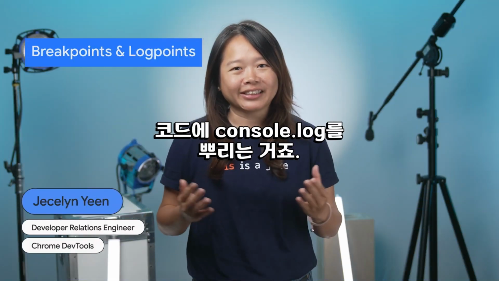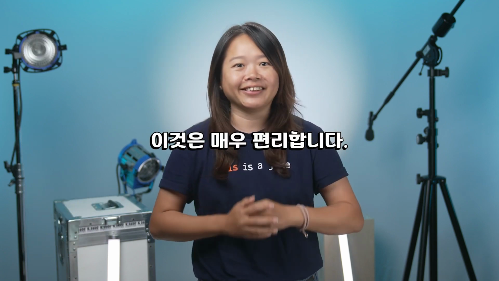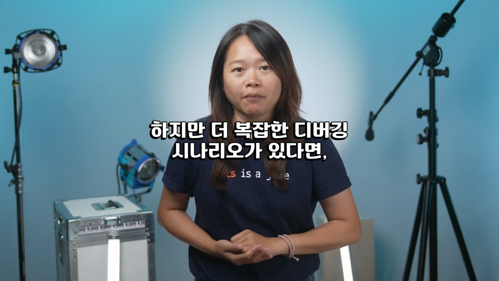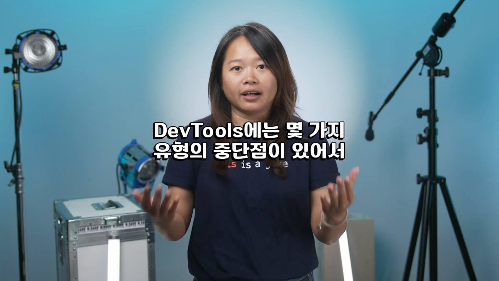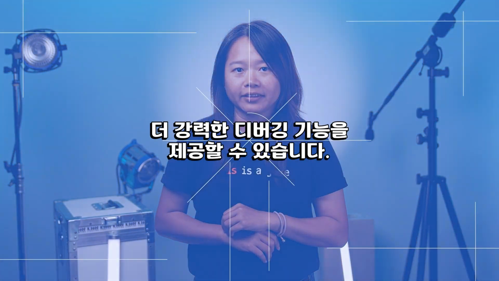The most common way we start debugging is sprinkling console.log in our code. It is very handy. However, if you have a more complex debugging scenario, there are a few types of breakpoints in DevTools that can give you more debugging power.